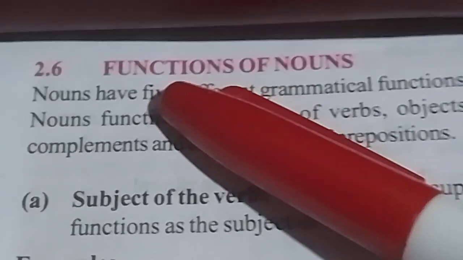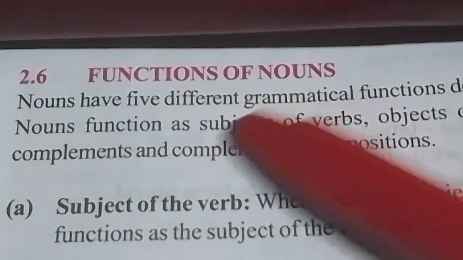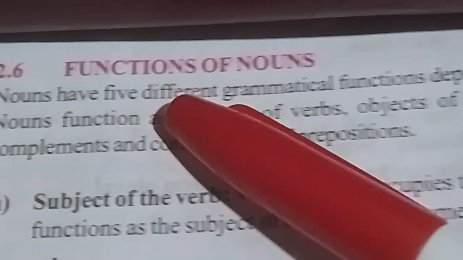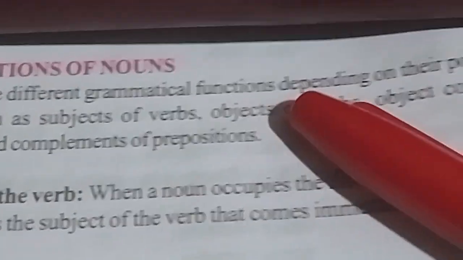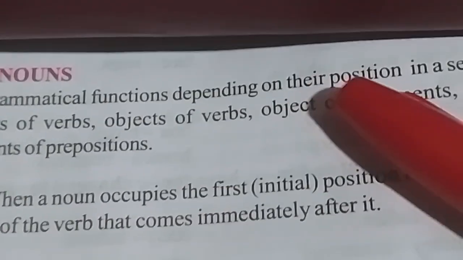We want to look at functions of nouns. Nouns have 5 different grammatical functions depending on their position in a sentence.